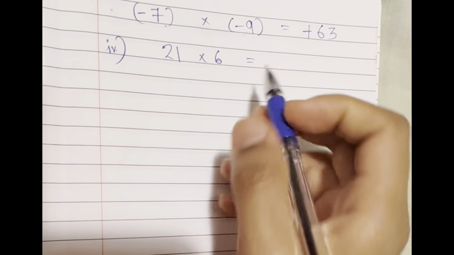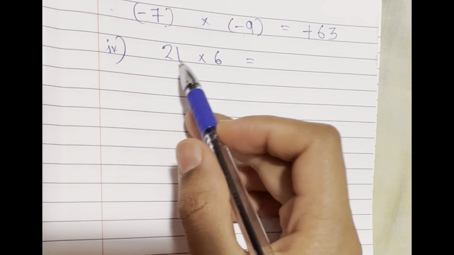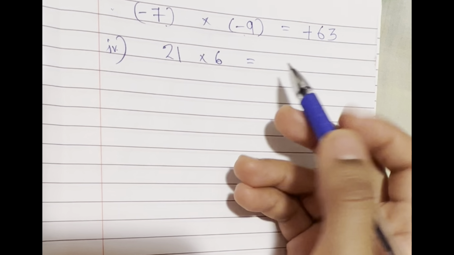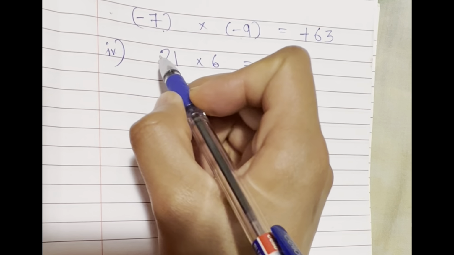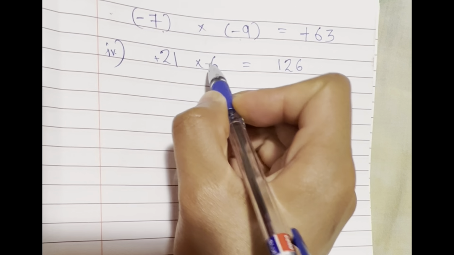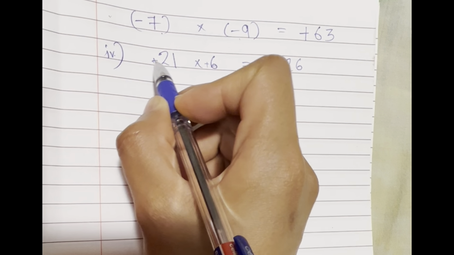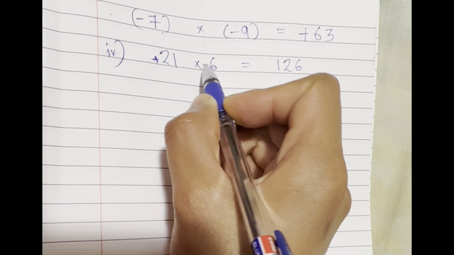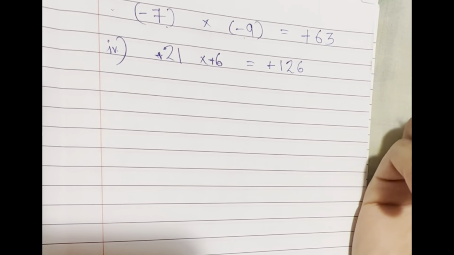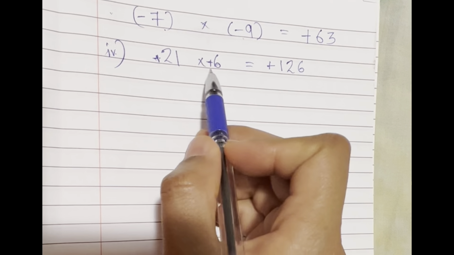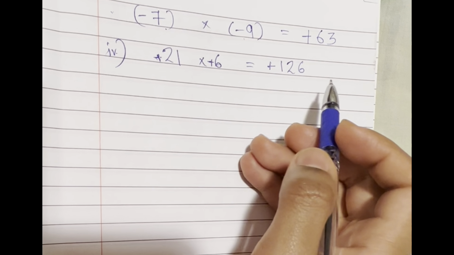Question example. Okay, 21 into 6. What is 21 into 6? The answer is, when you multiply, you will get 126. Look into the sign. The sign of 21 is plus, the sign of 6 is plus. So both are having the same sign. So according to rule number 1, when both are having the same sign, it is plus. Be it both positive, it is plus. Be it both negative, it is plus.